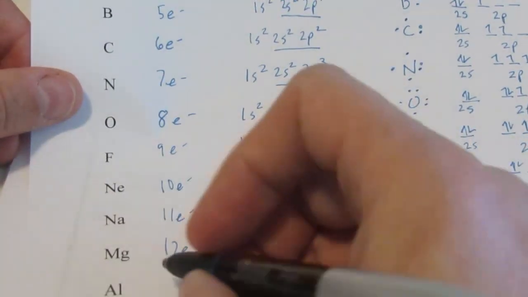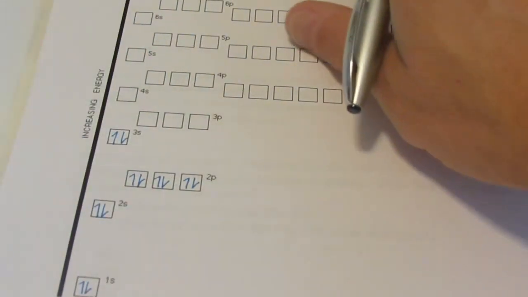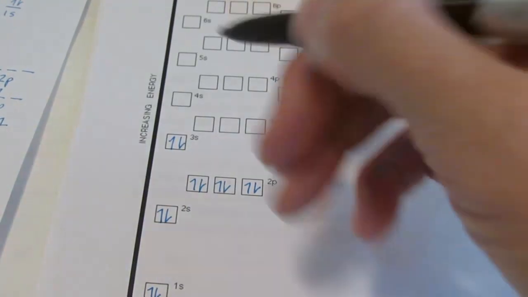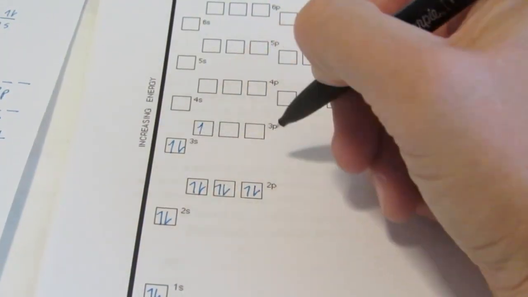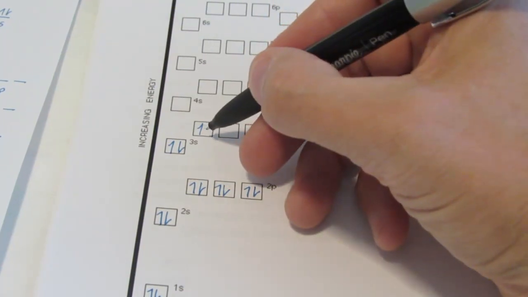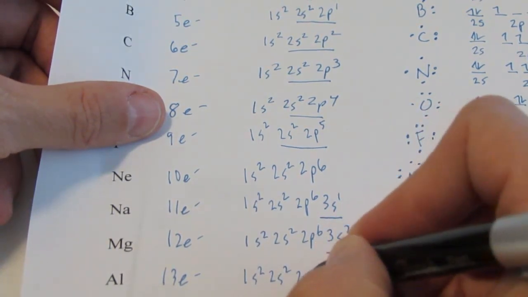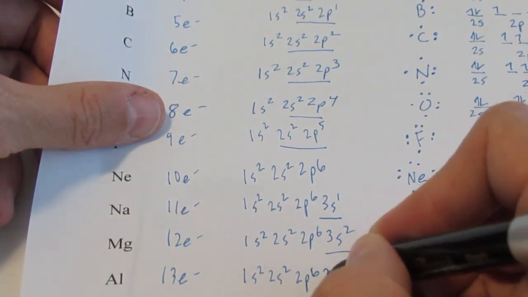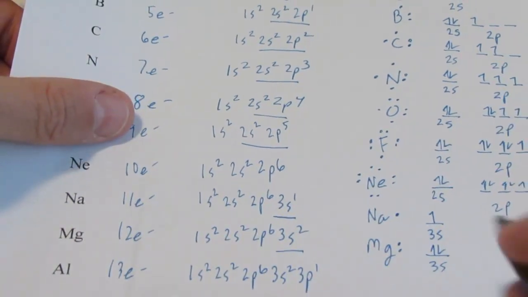How about aluminum? 13 electrons. So let's take a look. And after the 3s is full, we're going to start filling up the 3p. So there we have aluminum's last electron. And so its configuration is 1s2, 2s2, 2p6, 3s2, 3p1.